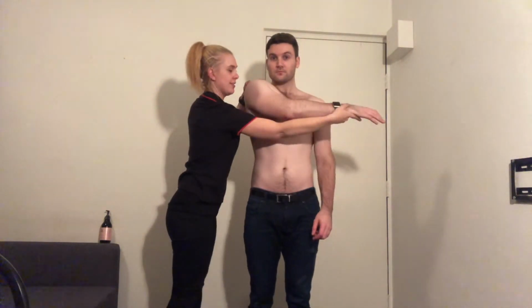That's perfect. Then just get your arm to lift up like that. And back down. And put it across. Perfect. And one last time on this side. And then back down and back across. That's perfect.